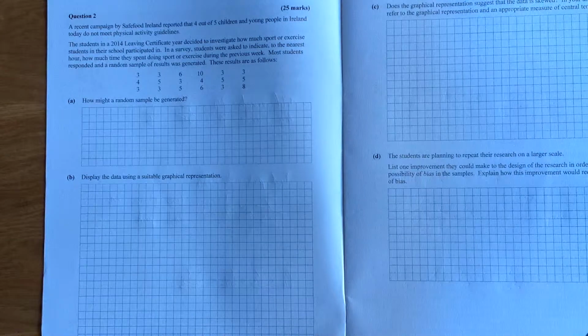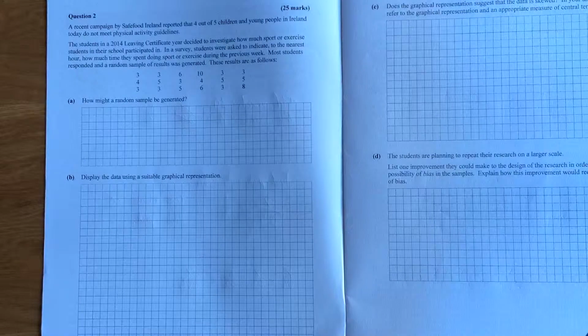Okay, so this is question 2 of the mock paper on paper 2, and it is a stats question, or statistics. I'd really hope you'd know by now that stats is an abbreviation for statistics. So a recent campaign by Safe Food Ireland reported that 4 out of 5 children and young people in Ireland today do not meet physical activity guidelines.